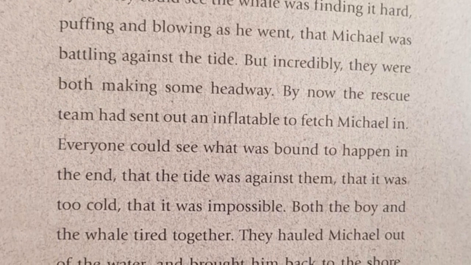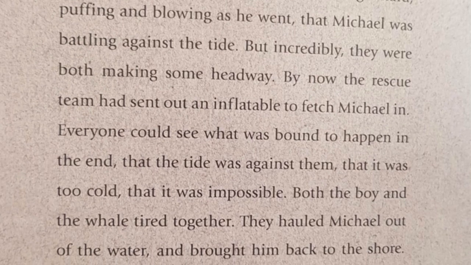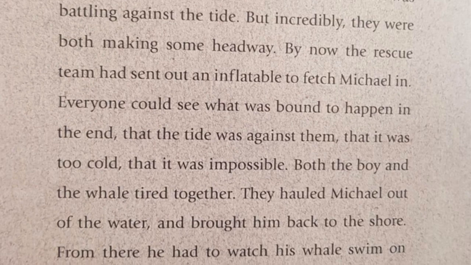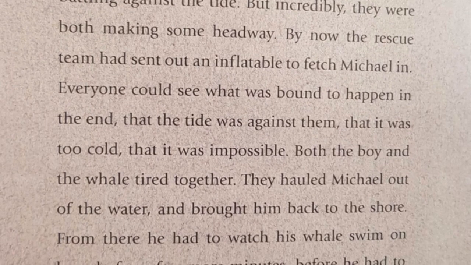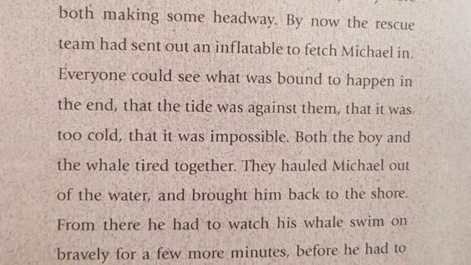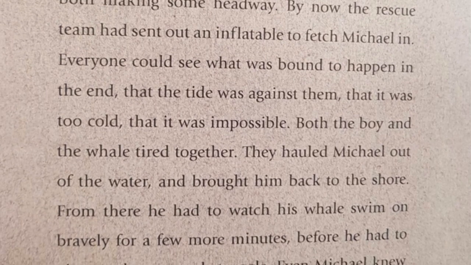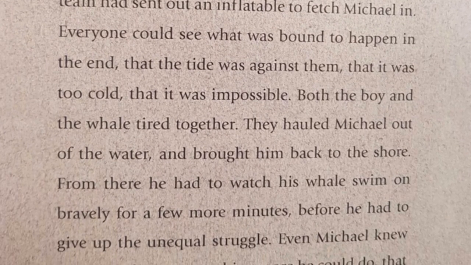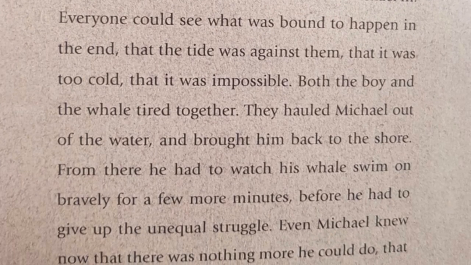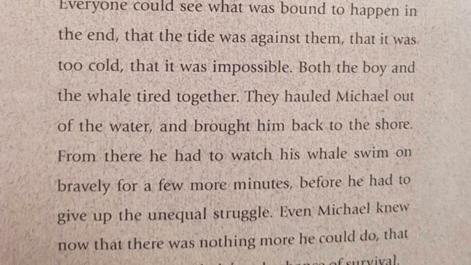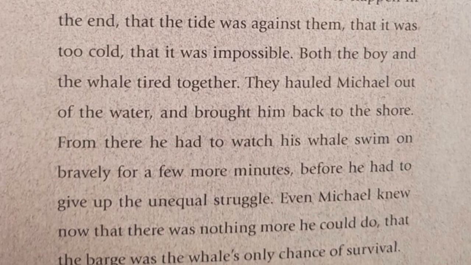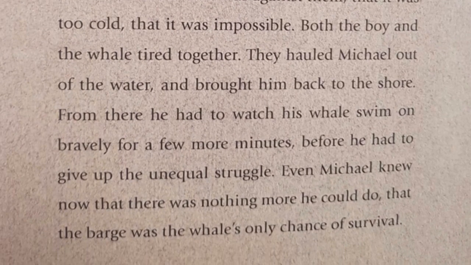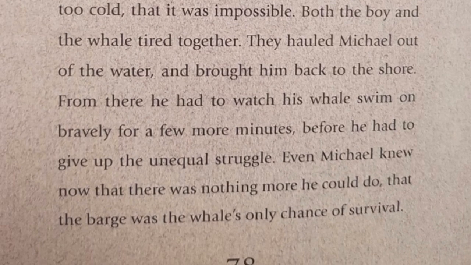By now the rescue team had sent out an inflatable to fetch Michael in. Everyone could see what was bound to happen in the end, and that the tide was going against them, that it was too cold, that it was impossible. Both the boy and the whale tired together. They hauled Michael out of the water and brought him back to the shore. From there he had to watch his whale swim on bravely for a few more minutes before he had to give up the unequal struggle. Even Michael knew now that there was nothing more he could do, that the barge was the whale's only chance of survival.